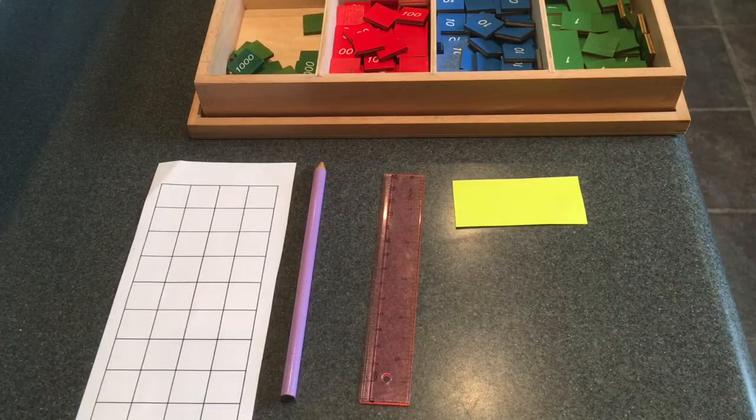This is static subtraction with the stamp game. Subtraction means to take away, to take one quantity away from another quantity. You've probably done this with the golden bead material already.